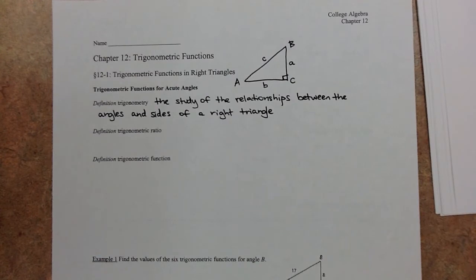So when people think trig, they always think SOHCAHTOA, and that's even the first thing that pops into my mind, but it is much, much more than just SOHCAHTOA.